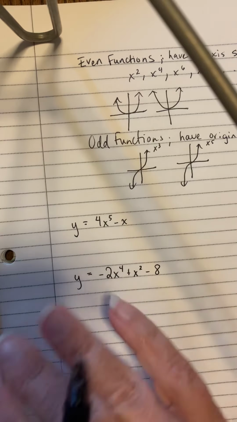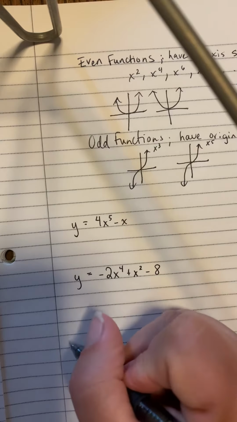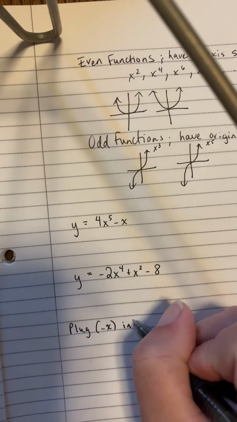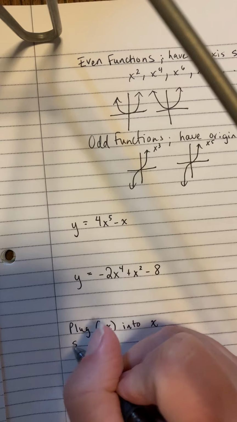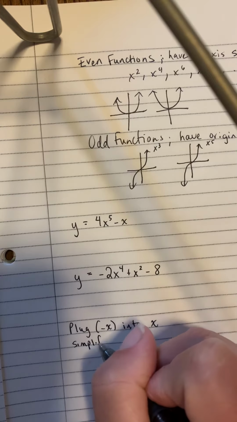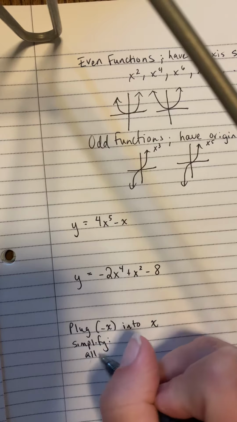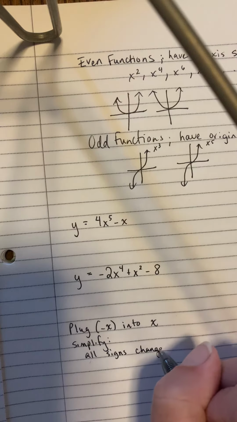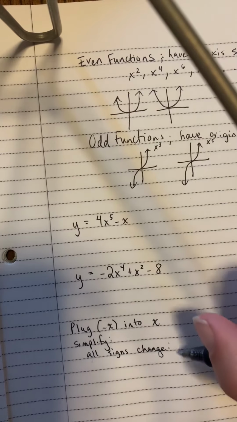To figure out which kind of symmetry it has, plug negative x into x. Simplify. All signs change is odd.